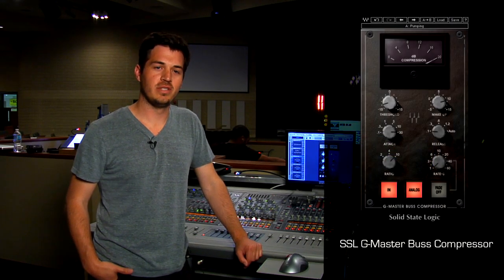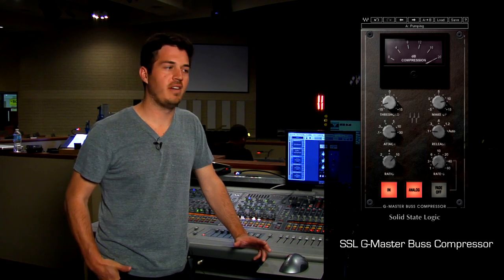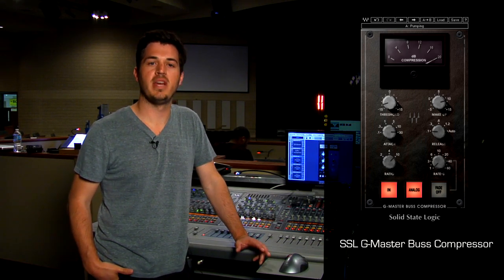I discovered Waves plugins as I was going through recording school. With some of my projects, I would download the demos and try them out. The first demo I ever downloaded was the SSL bus compressor, and I was working on a little project at home and really fell in love with the way it shaped the overall mix. I put it on the left-right mix, and it just made a huge difference in the sound of the mix.